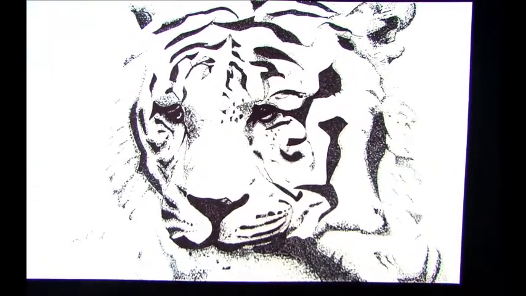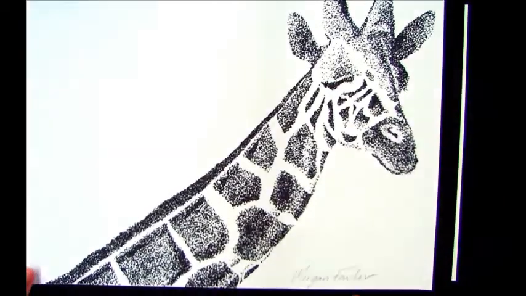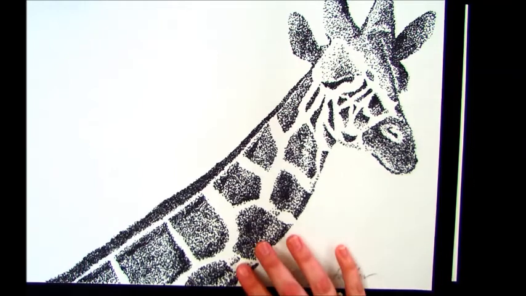Here's a tiger drawing that was just finished. And lastly, a giraffe. So again, these students all worked with photographs, black and white photographs from the internet. You're going to need to work with a black and white photograph for this assignment, preferably of an animal. It has to be a photograph, a black and white photograph, so that it shows grayscale.